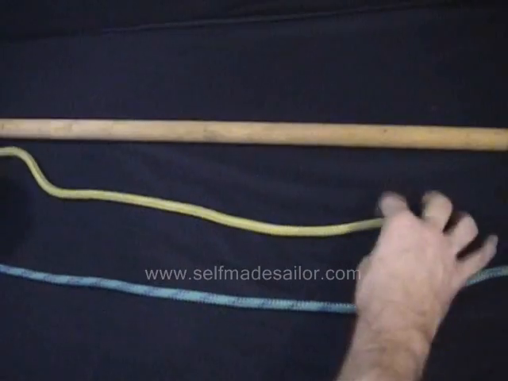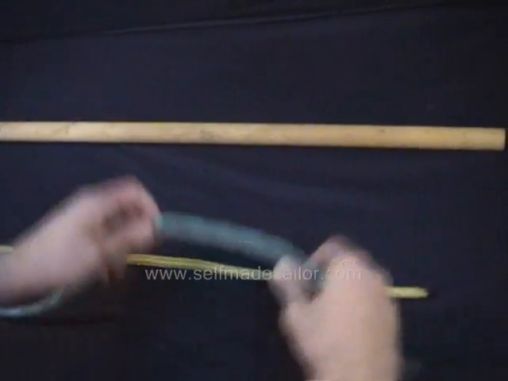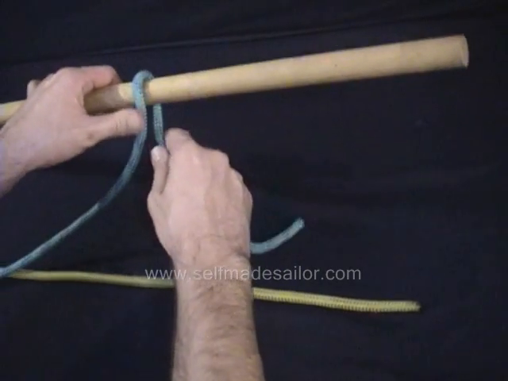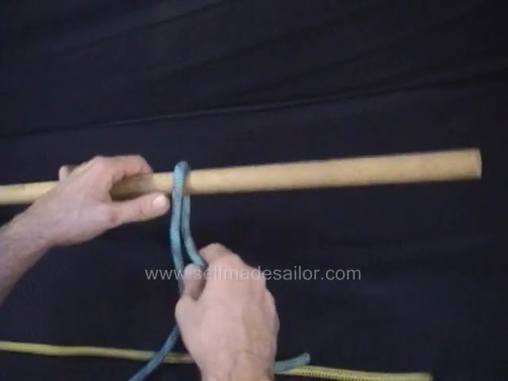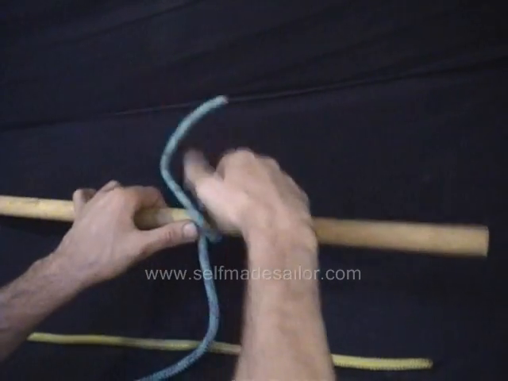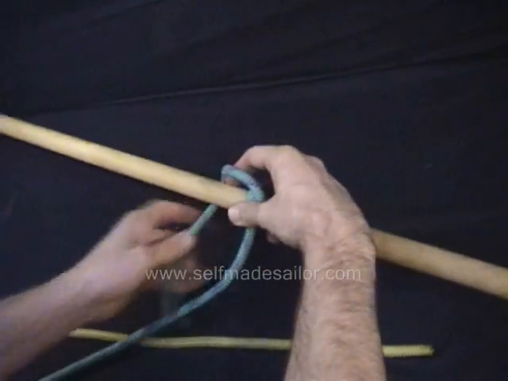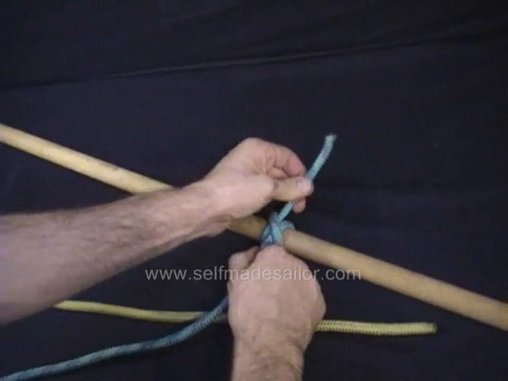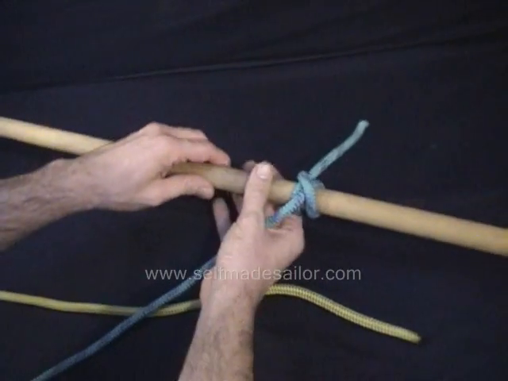Another term is a hitch. A hitch is a means of attaching a rope to another fixed object. Typically not another rope though, but a post or a railing or something along those lines. So here we can use a clove hitch, for example. So that's a hitch.